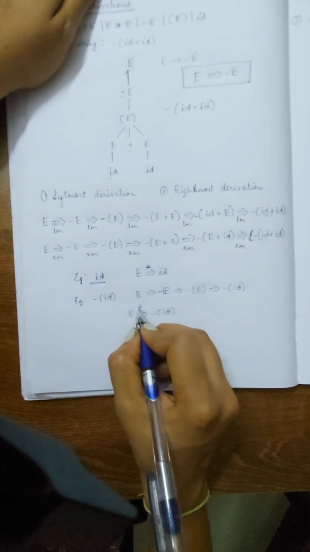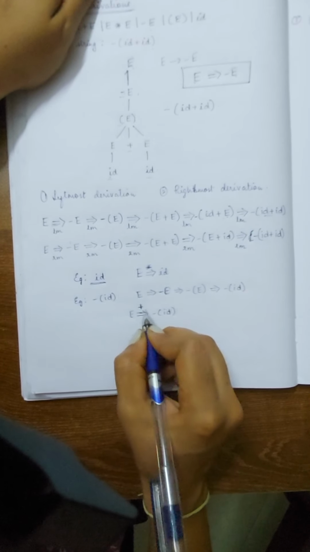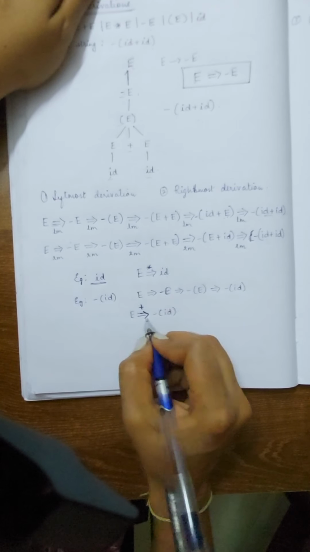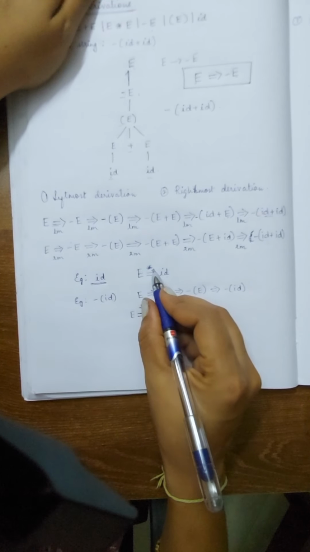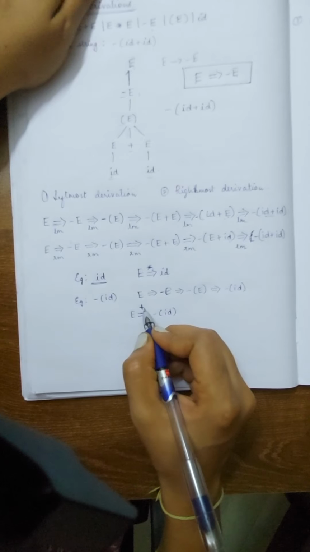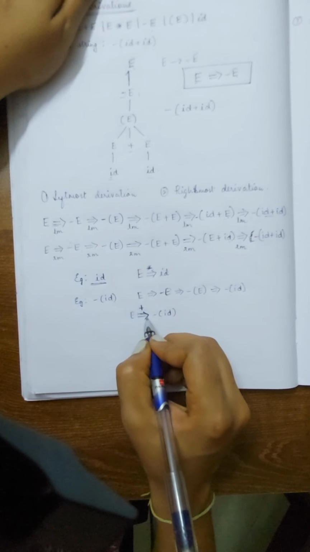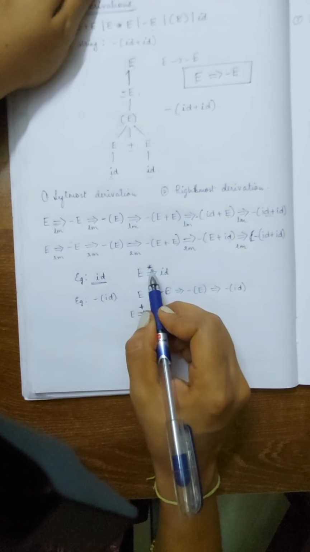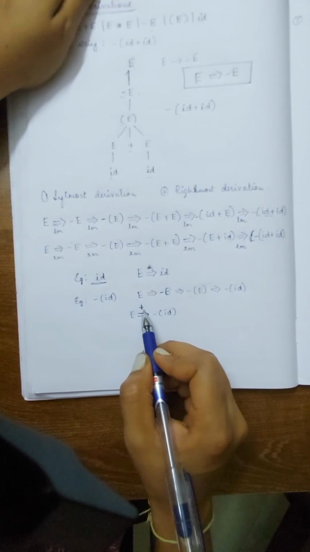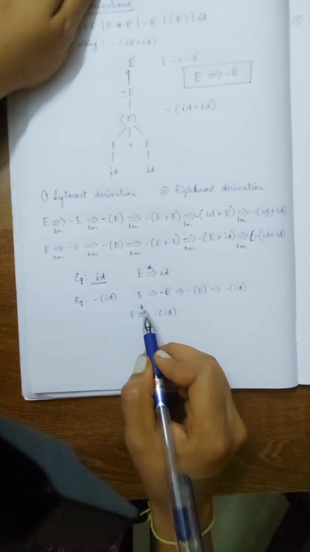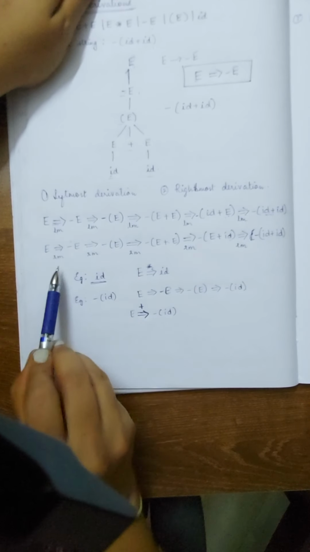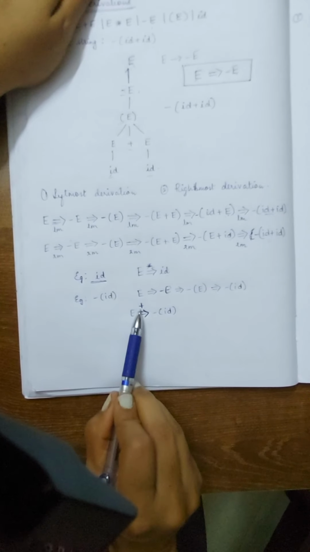That can be represented by adding the symbol plus above this derivation symbol. This is the difference between the star and the plus used above the derivation symbol. The star represents derivation done in 0 or more steps, and the plus represents derivation done in 1 or more steps. So now we have learnt about LM, RM, star and plus.